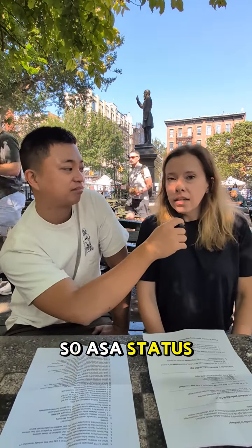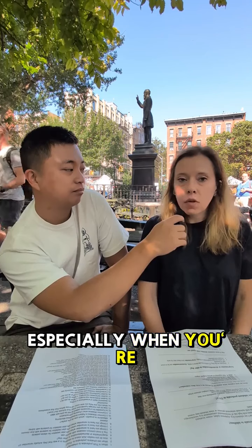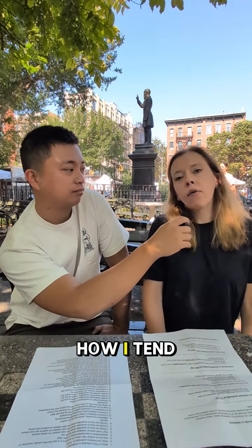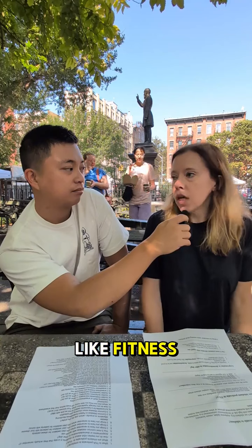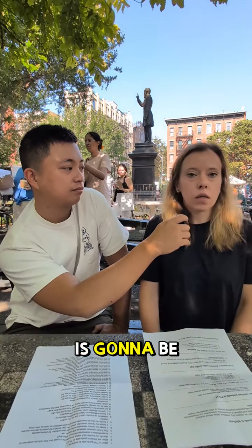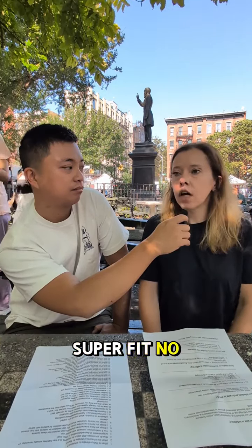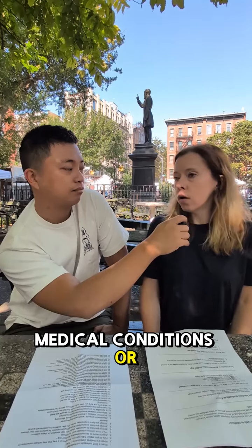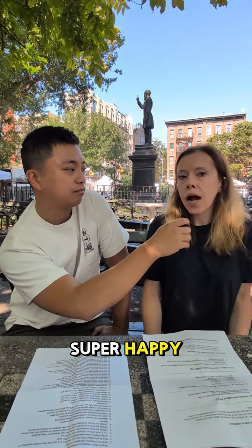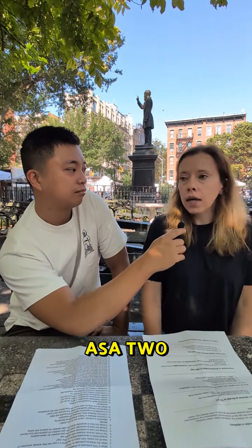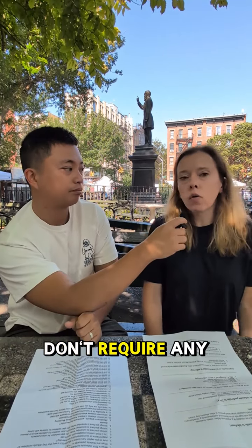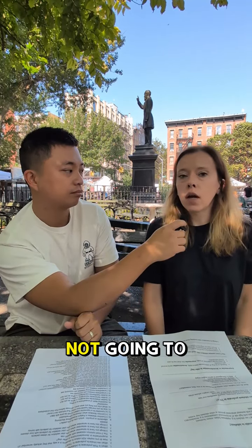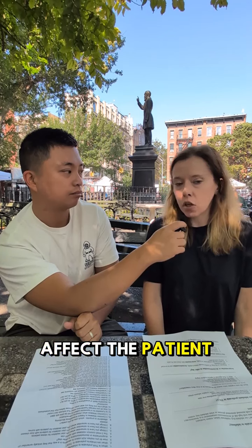So, ASA status can be confusing, especially when you're learning anesthesia. How I tend to explain it is you should think of it as like fitness. So, ASA 1 is going to be very healthy, super fit, no medical conditions or comorbidities. So, like a super happy, healthy young puppy. ASA 2, you're going to have mild disease, but generally you don't require any medications for it, and it's really not going to affect the patient.